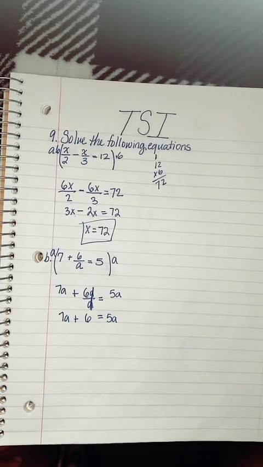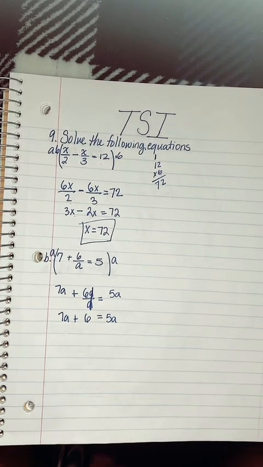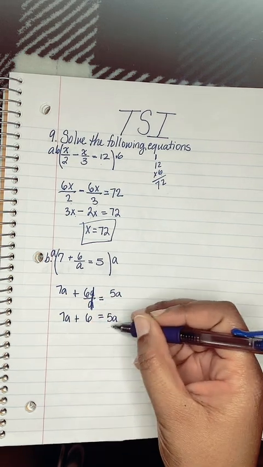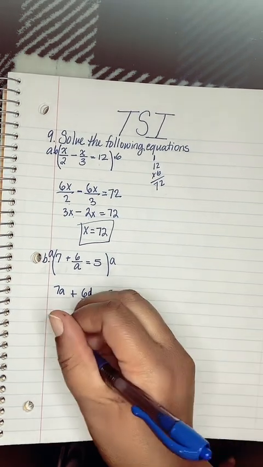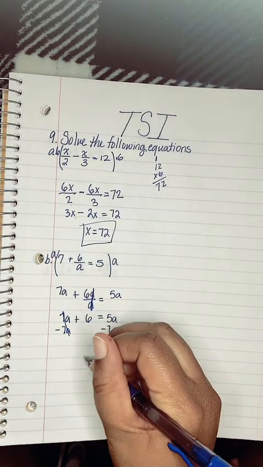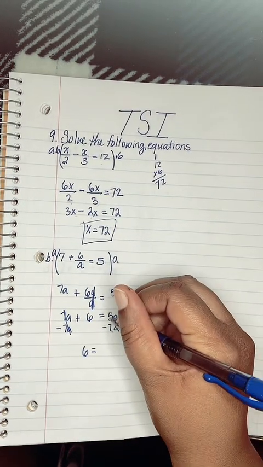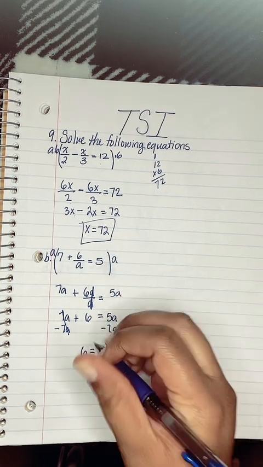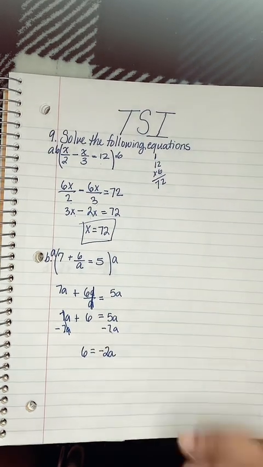Subtract 7a. Yes, good. We want to subtract the 7a because we want this 6 by itself. So we're going to subtract 7a from both sides. We're going to drop down the 6. And then 5a minus 7a gets us a negative 2a.